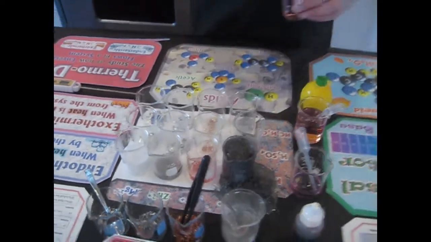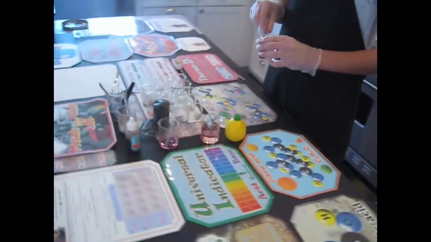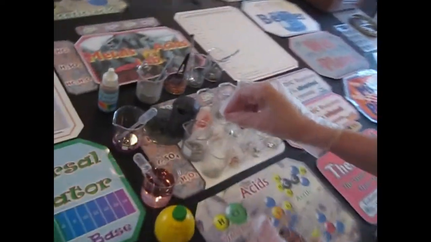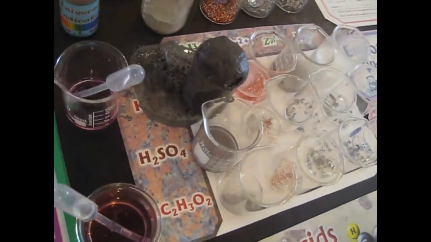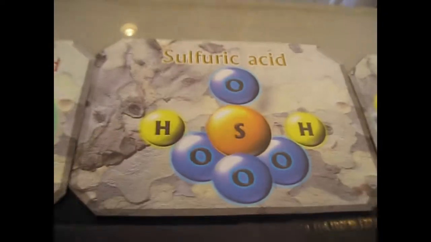Okay, now what acid are you putting in now? H2SO4? What is H2SO4? Sulfuric acid. She's putting in the sulfuric acid now. The first one you just saw was hydrochloric.